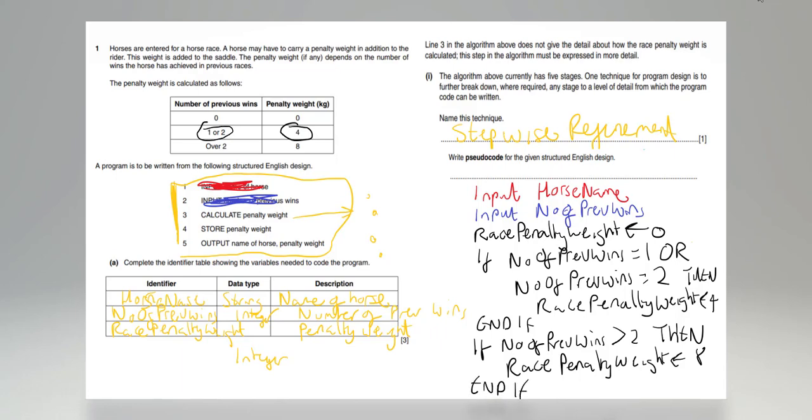So what we've done is we've actually done this calculation now. We're storing the penalty weight in these variables, and all we need to do now is output the name of the horse and penalty rate. I'm going to do that over here. So I've run out of room, output horse name, comma, race penalty.